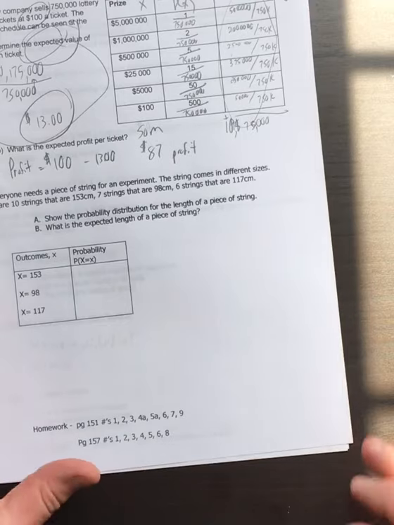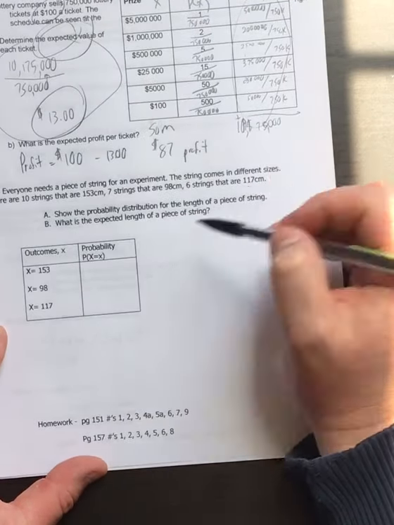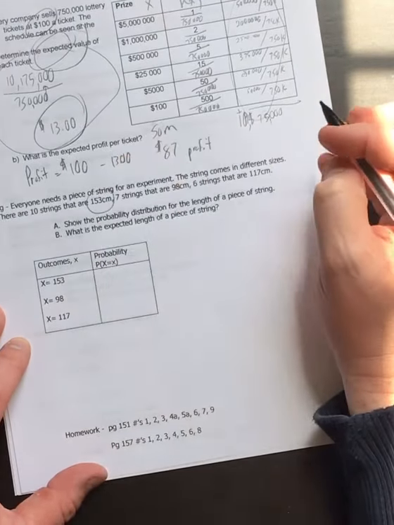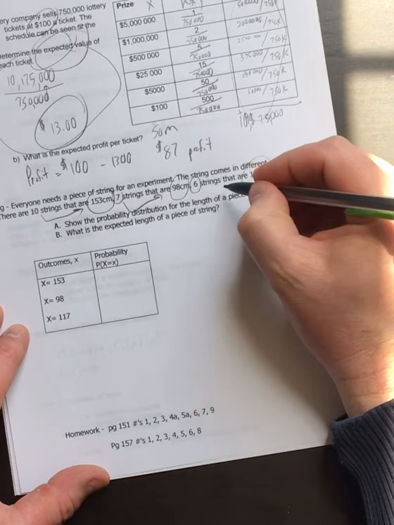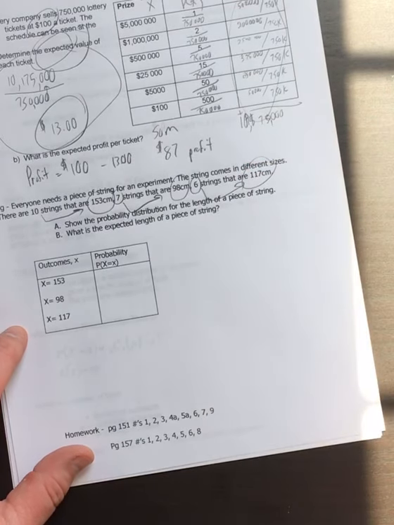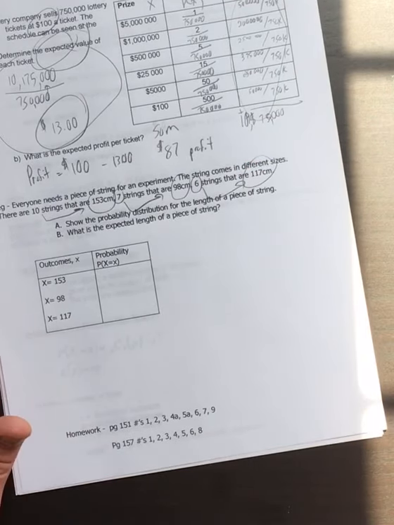Finally, the last one that I have here is I've got all these different pieces of string of 3 different lengths, 153 centimeters, 98 centimeters, and 117 centimeters. Those are my 3 distinct outcomes. I've got 10 of these guys, I've got 7 of these guys, and I've got 6 of these guys. So what's the average length of string? And then, of course, probability distribution and then average length of string or expected value.